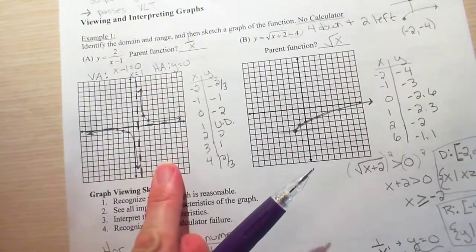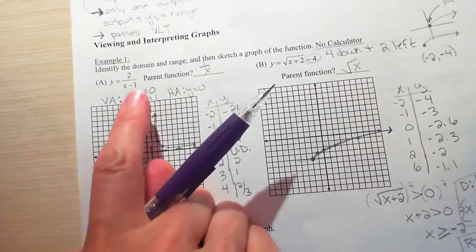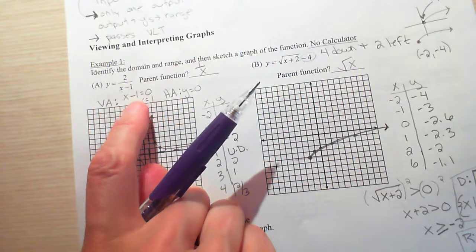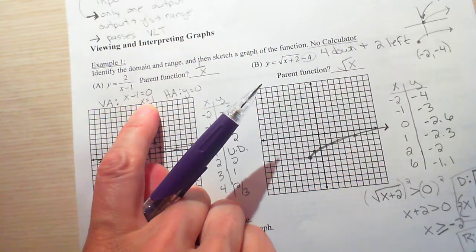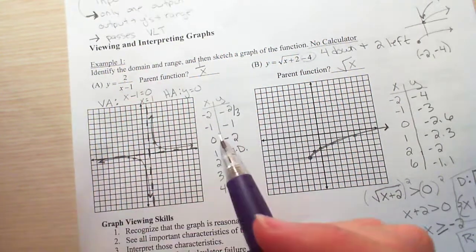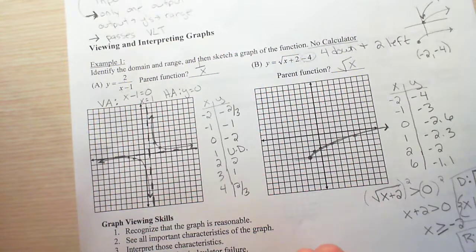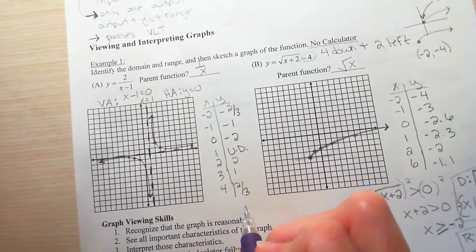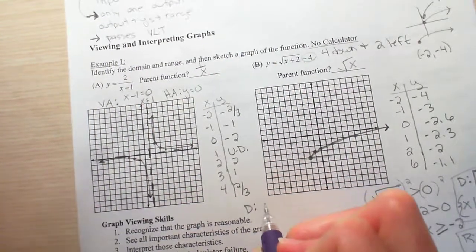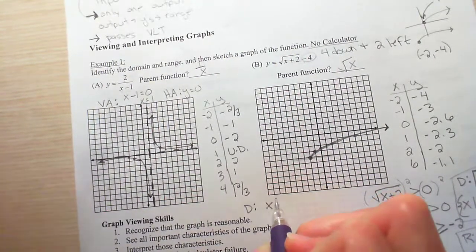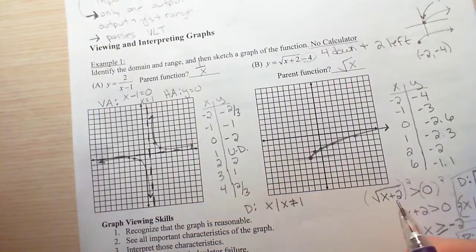Okay, let's look at domain and range of this one. Well, we already said that x cannot equal 1, or we have a vertical asymptote at x equals 1. So that means x cannot equal 1. So you can say for this one, the domain is x such that x does not equal 1.